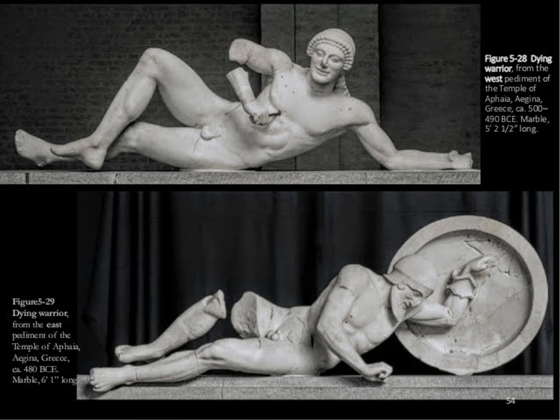arm rests inside of the shield. The shield helps to support the weight of his body. But the big change here is not only the facial representation, but the way in which the statue looks or interacts with the viewer. Remember, these are pediment statues, so they would have been placed in that triangular space at the top of the temple.